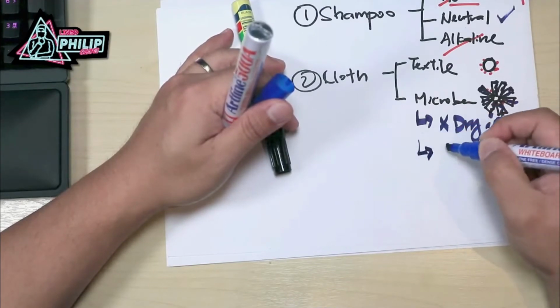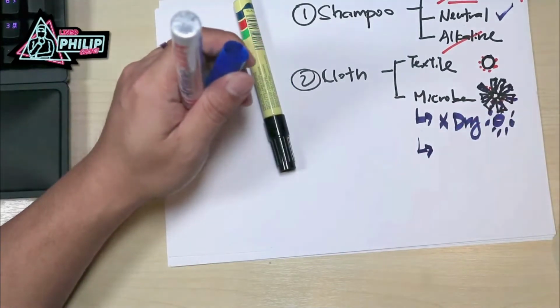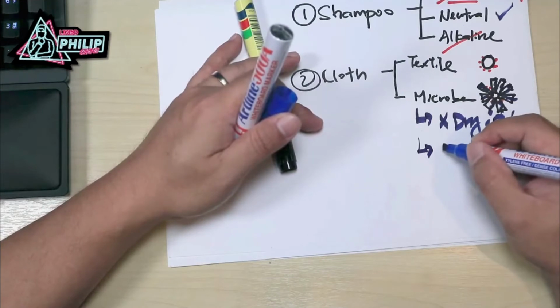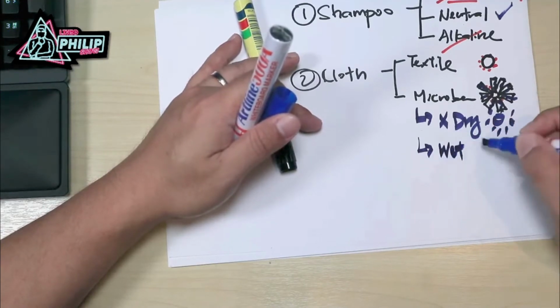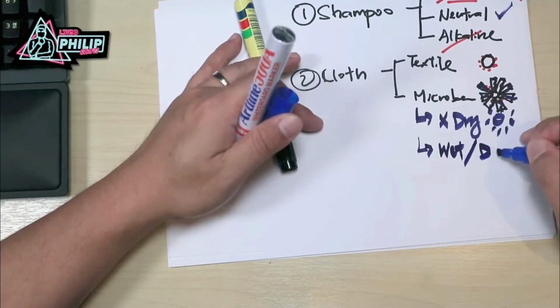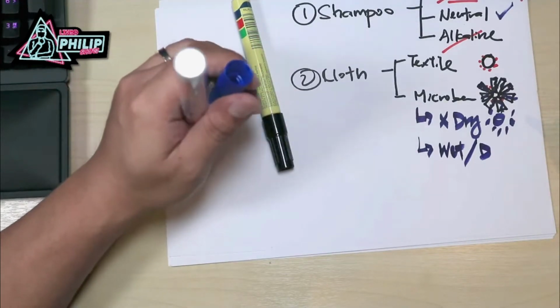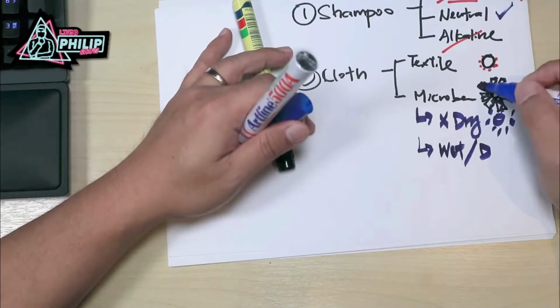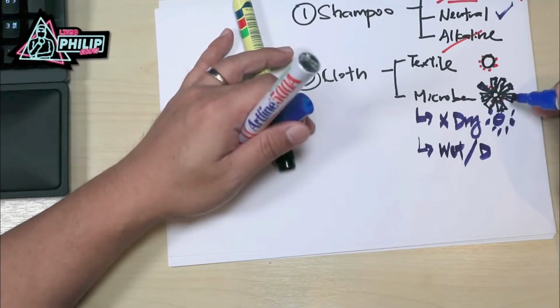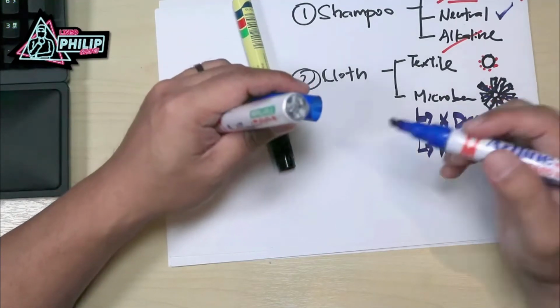Remember, whenever you start to use a microfiber cloth, always wet it first. Dampen it before we use it. Because why? We don't know whether there is any dust left on top of the microfiber cloth.